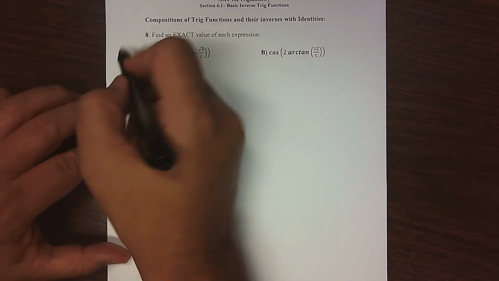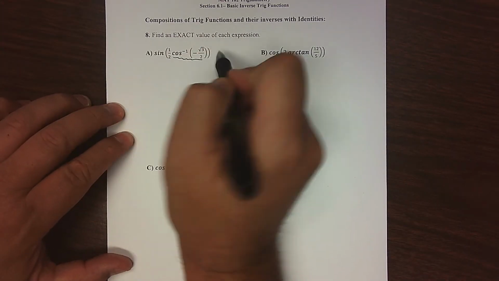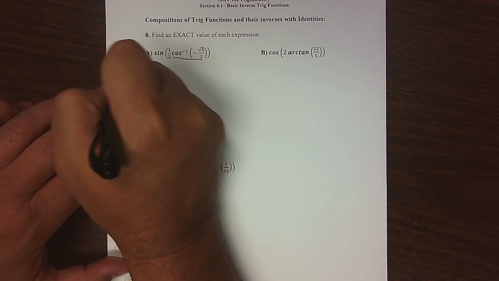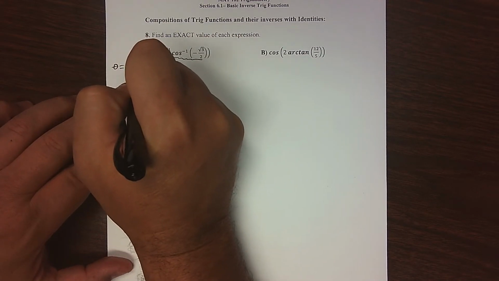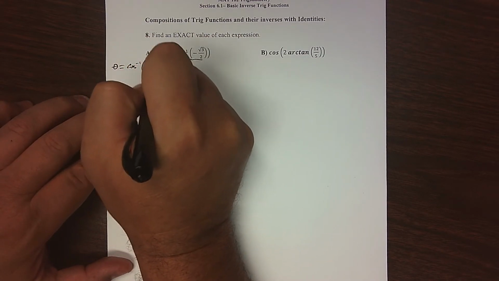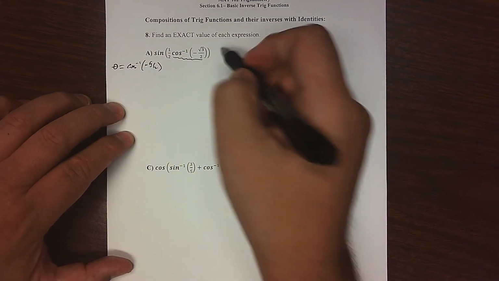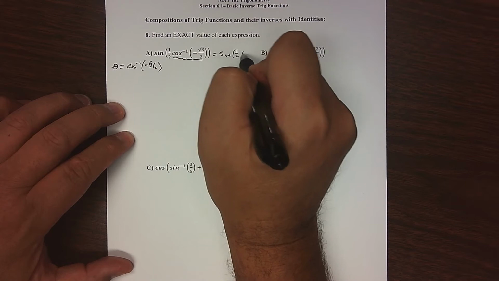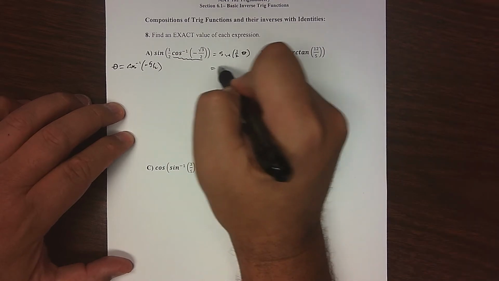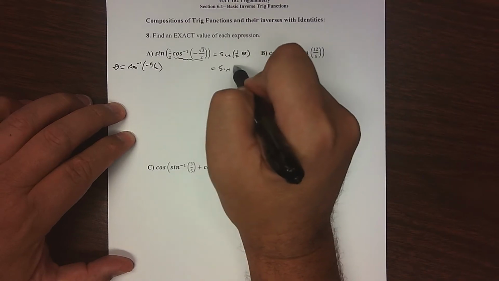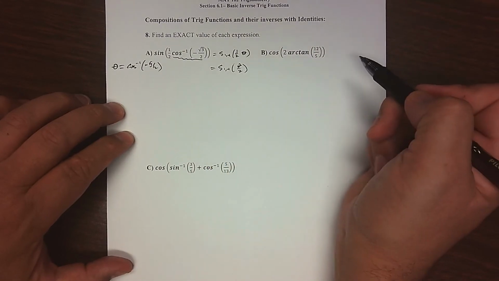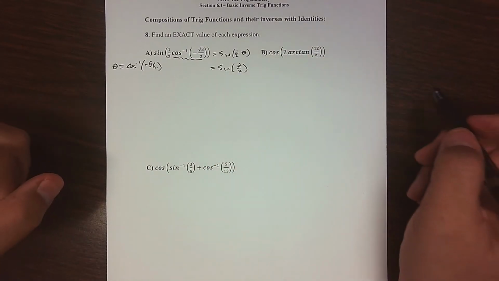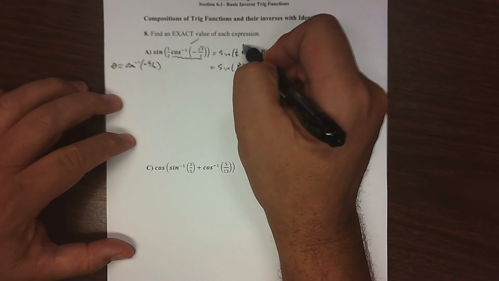Now again, remember, this part right here just represents an angle. So we're talking about theta being the inverse cosine of negative square root of 3 over 2. So essentially what we're doing here is we're looking at the sine of 1/2 of theta, which is basically the sine of theta over 2. So that's the first thing we have to figure out.